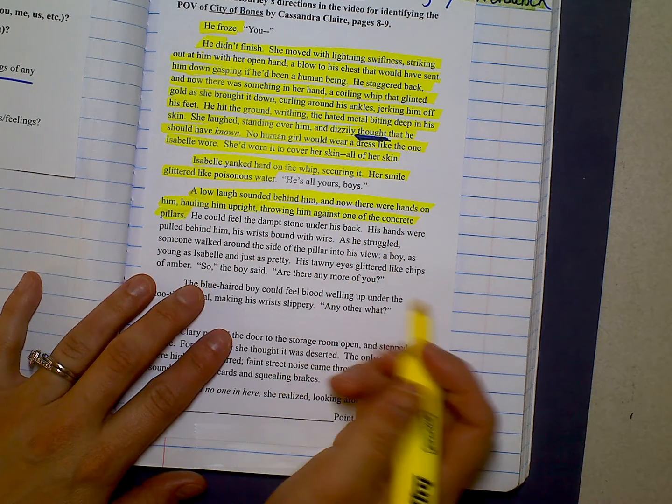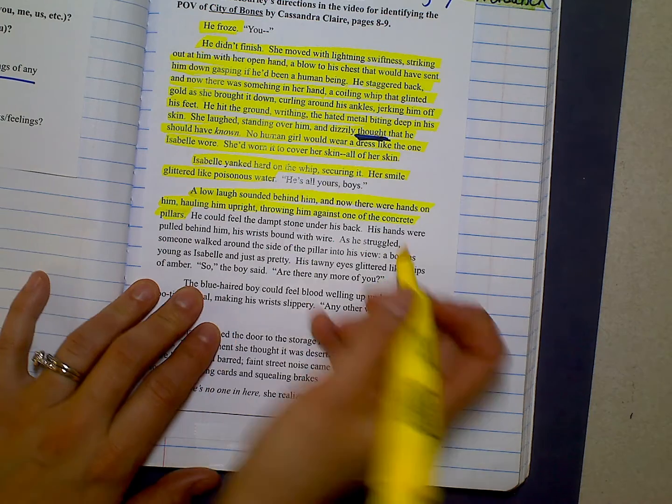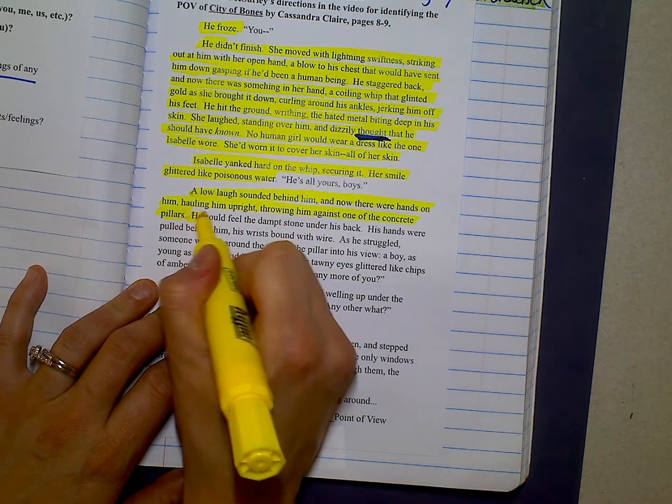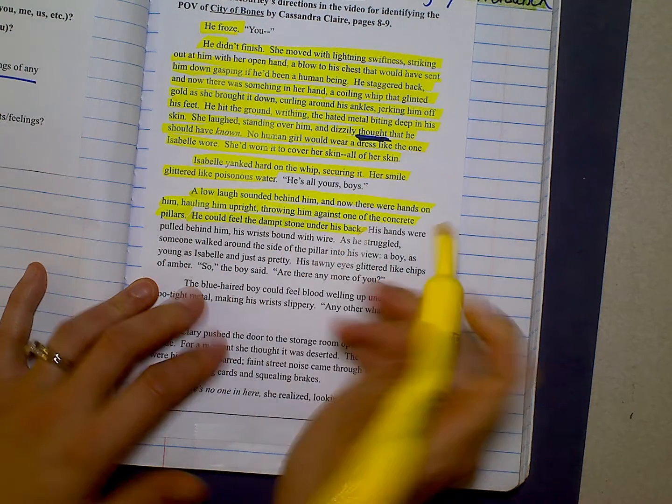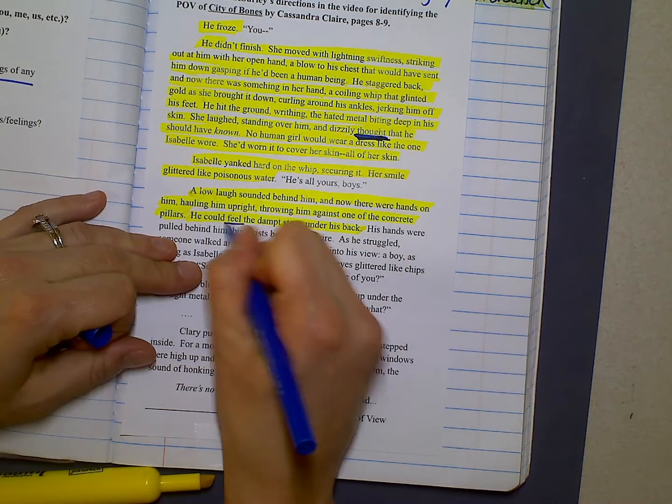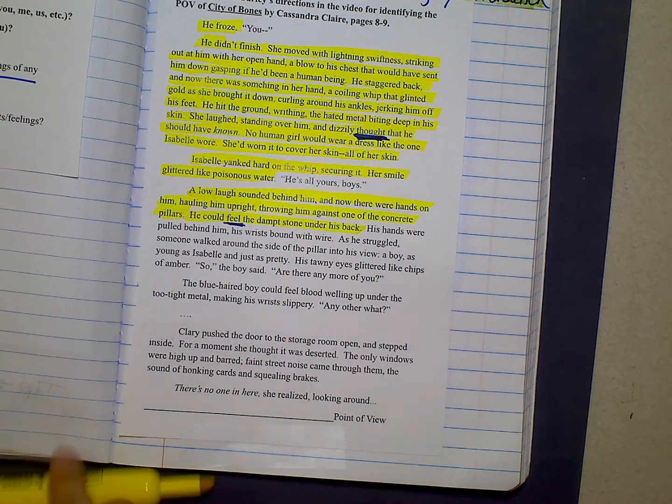I'm going to keep highlighting now, my narration, looking for thoughts. Still actions, no thoughts, no feelings. He could feel. You see that? He could feel. So there we've got a thought or feeling.